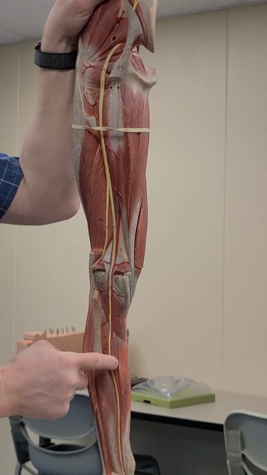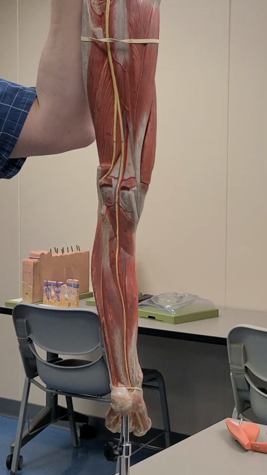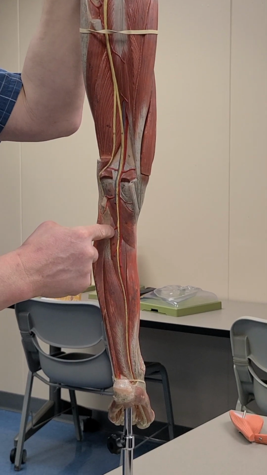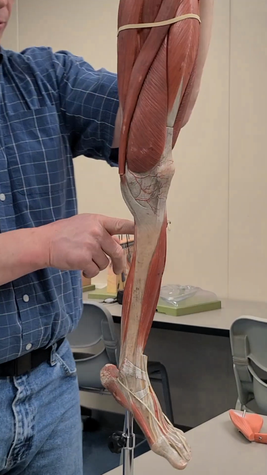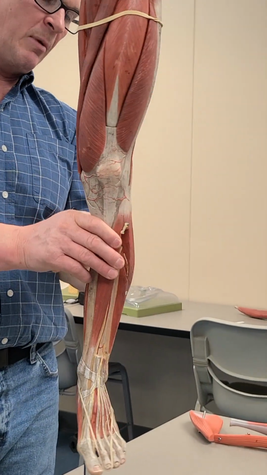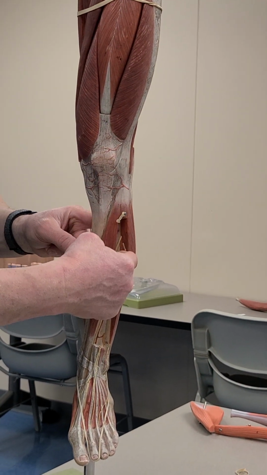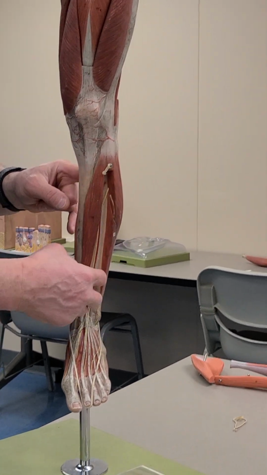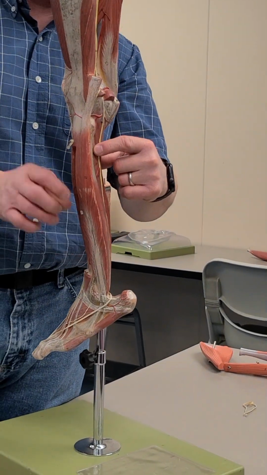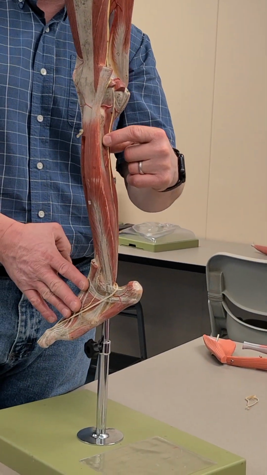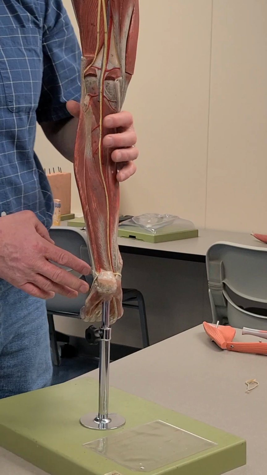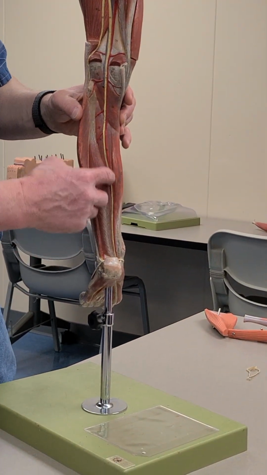Now notice you have 1, 2, 3 red vessels. Okay, when I point to this right here, notice when you turn around, notice where my finger is here, that corresponds to this red vessel that's coming out to the front. So that makes this top one then, which comes out to the front, the anterior tibial. The one that you could still see back here has to be the posterior tibial.